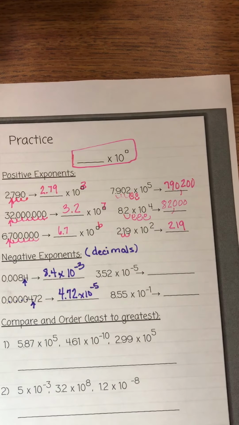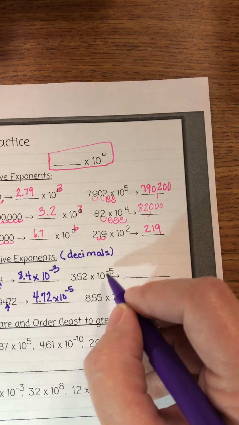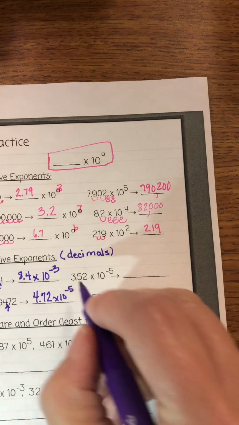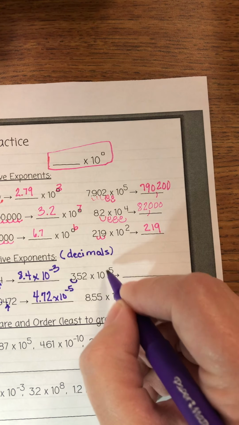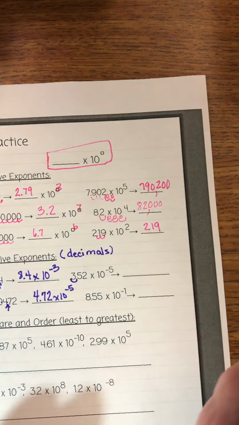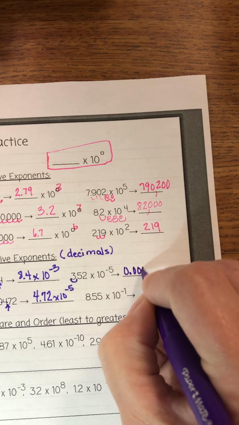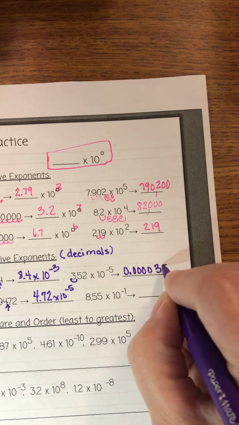Alrighty, so let's write it in standard form. Now, with negative numbers, you're moving to the left. So there's 1, but you'd have a -5. So you're going to need to add some zeros. And I'm scared to squeeze it in here because I'm scared it's going to write over it. So 0.0234.